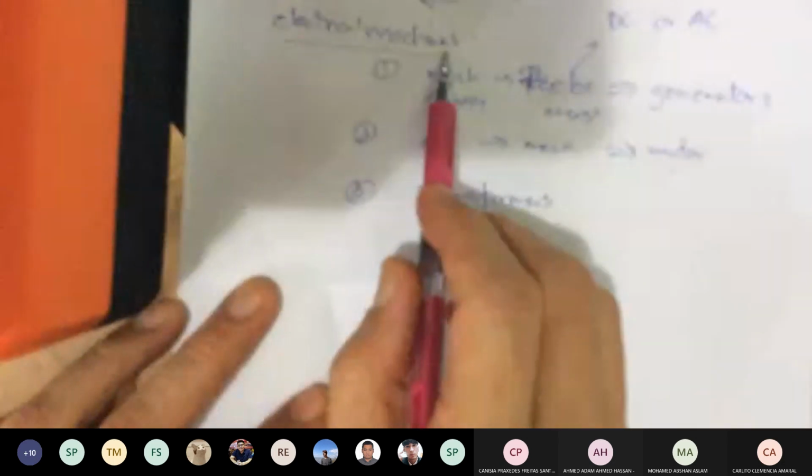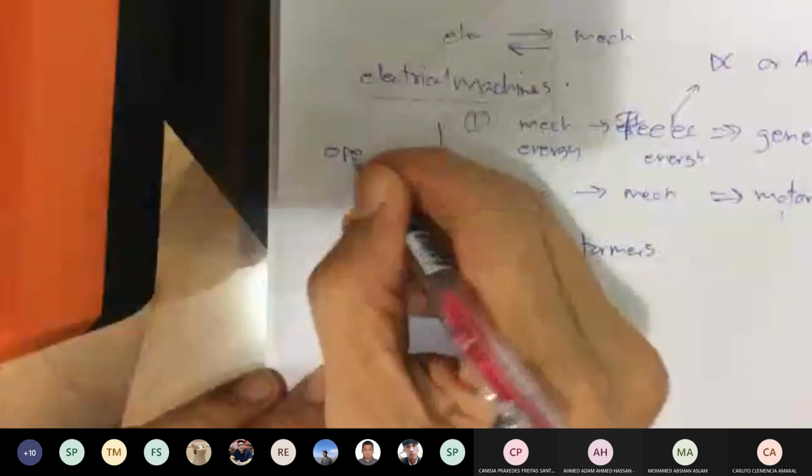We dedicate one chapter for that. This actually is very important. We put this as part of electrical machines also. Why do we do that? Because all three operate on the same principle.